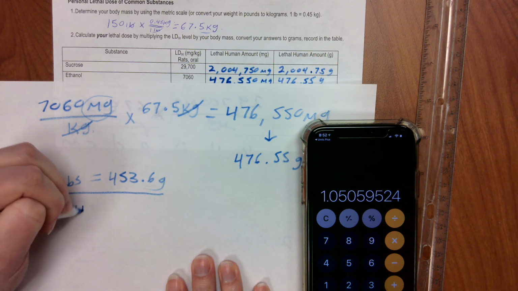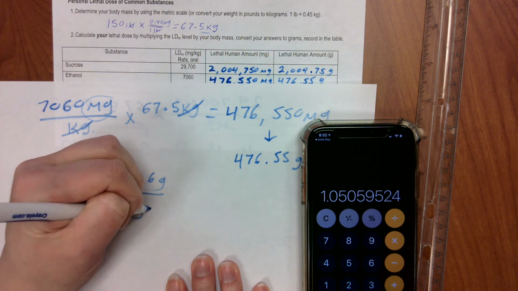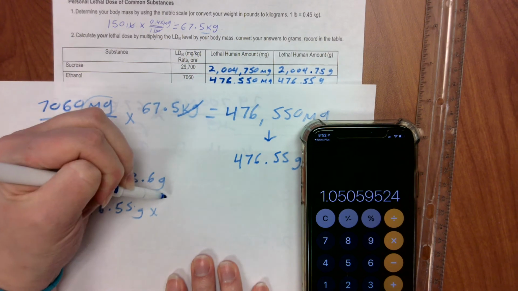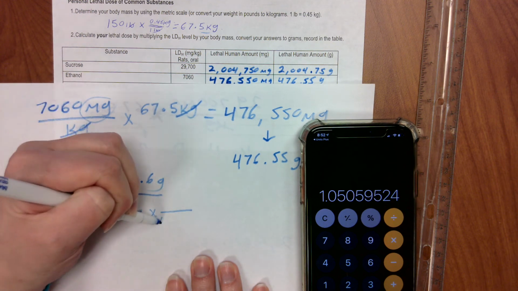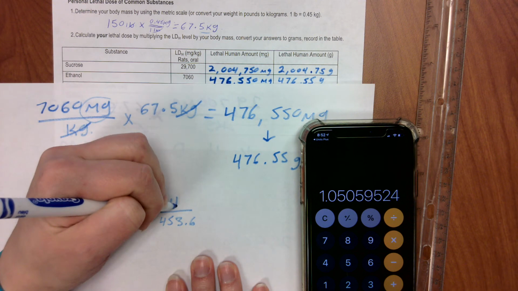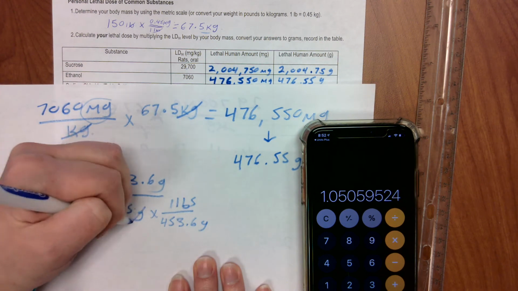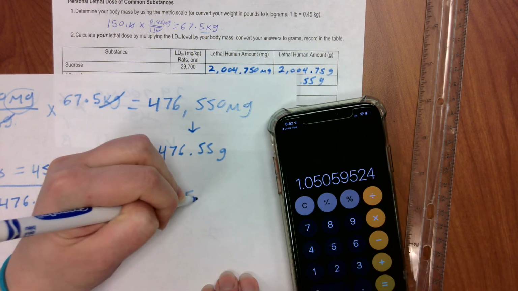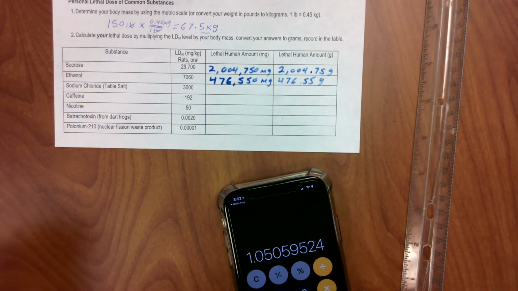So hopefully this helps a little bit with that part. I'm just doing the quick conversion here to make sure that you know how I got it. But yeah, that's how you get your answers for here.